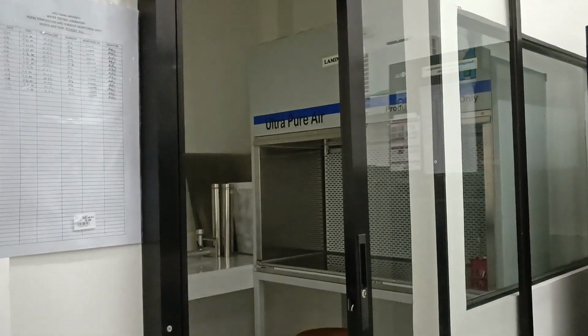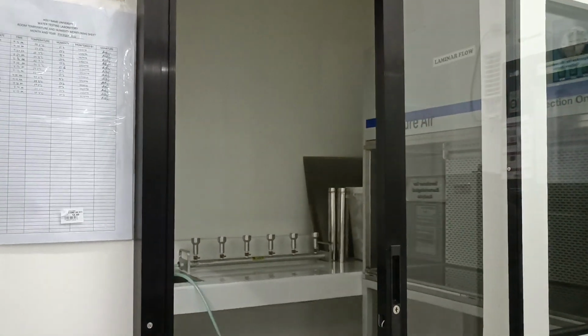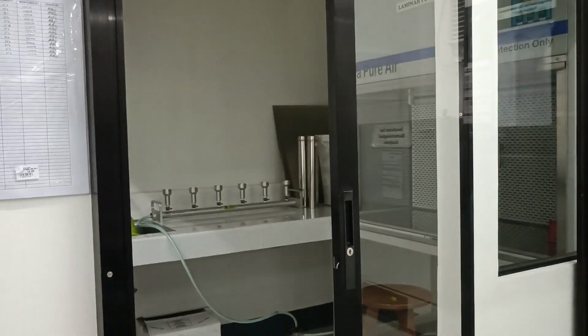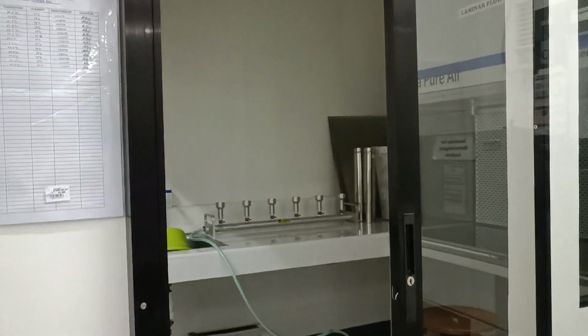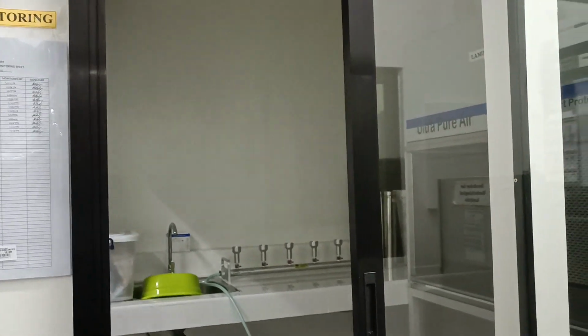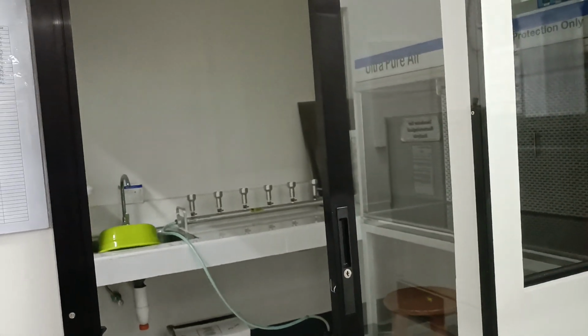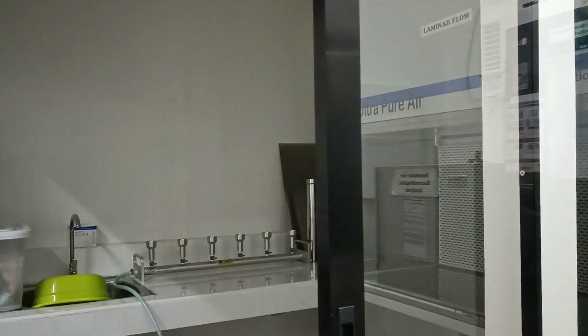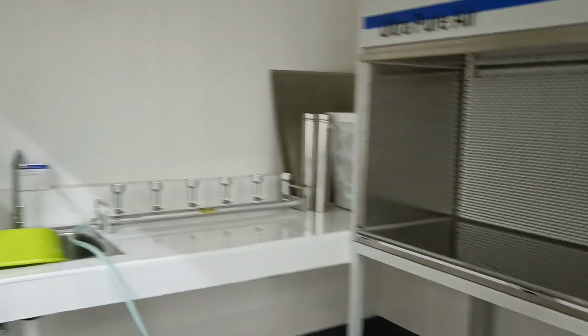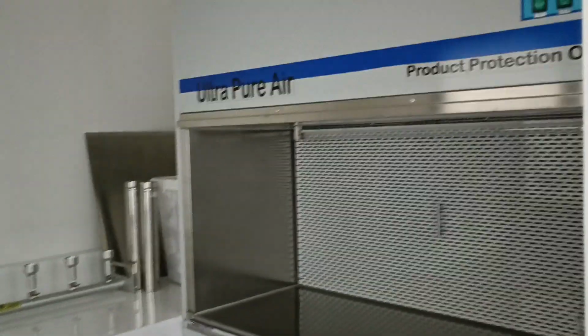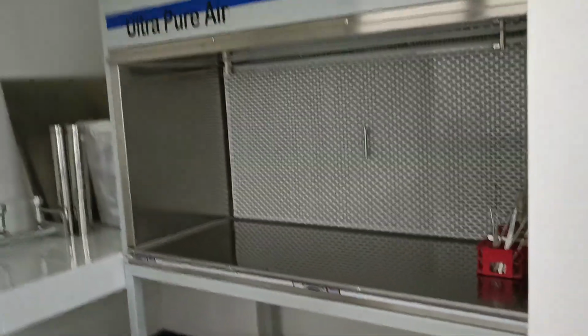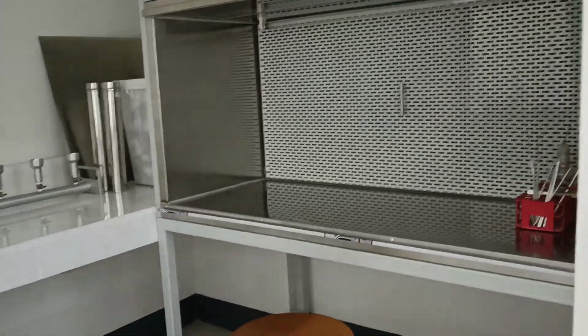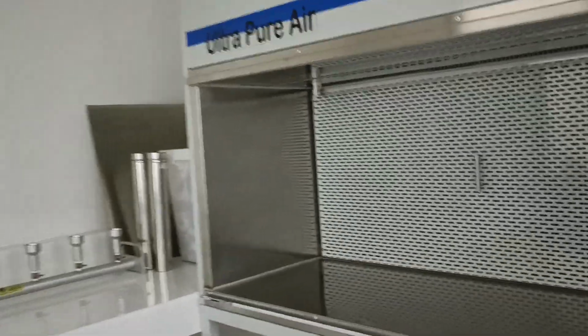The slide door is provided so that it can be opened and closed without having to disturb much of the air inside the isolation room. Inside the isolation room is a laminar flow cabinet, which is sterilized by a UV lamp.